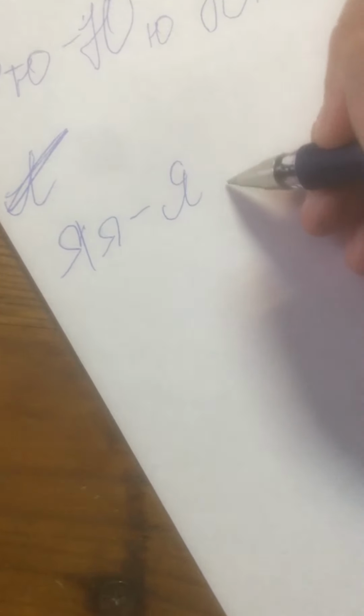Okay, last word is... Я, or a palatalized a, I guess you could say. It appears in words like я, which means I or me. Я is super important because it means I or me.